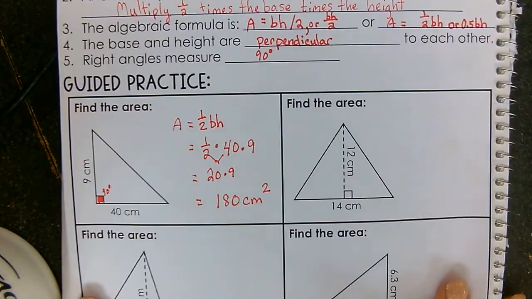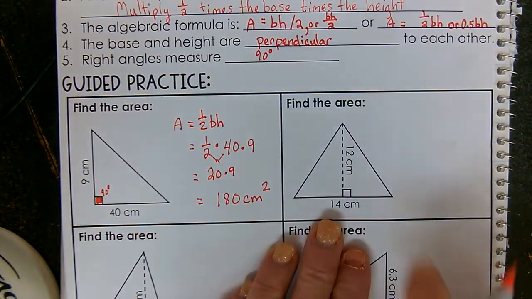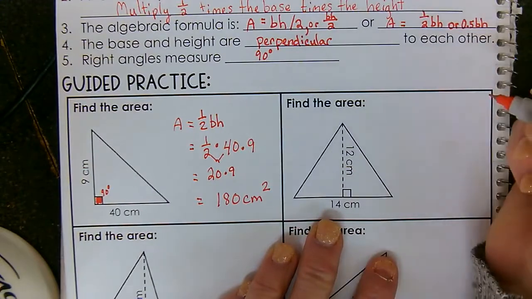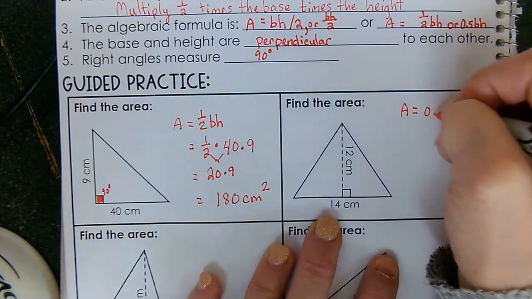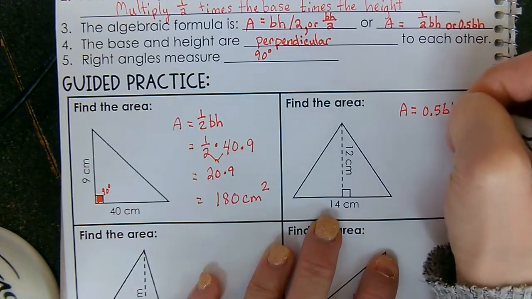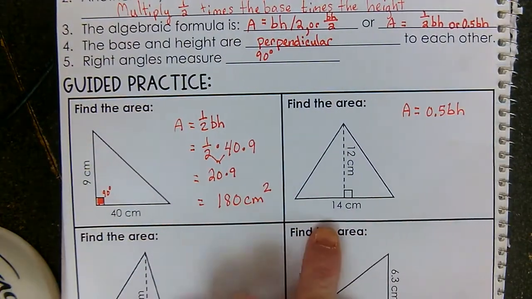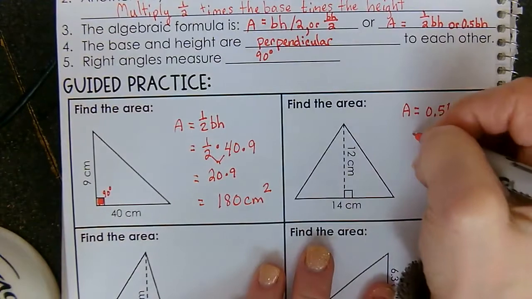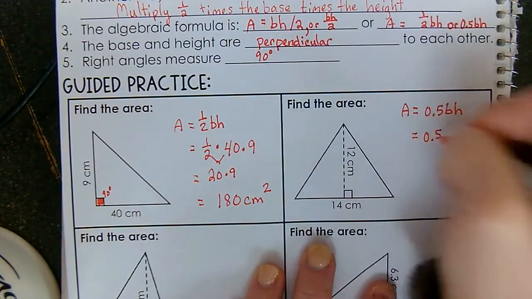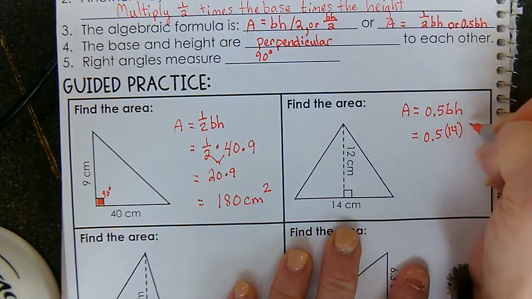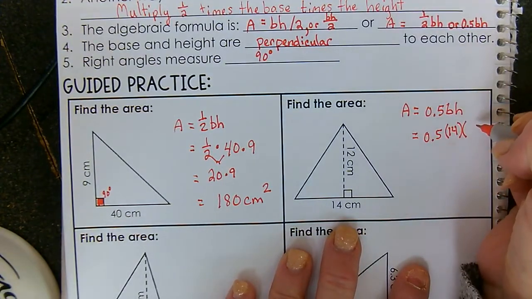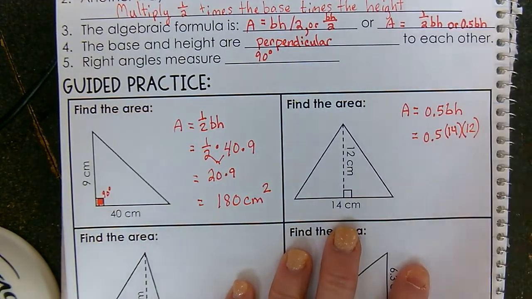Alright, let's go to the next one. We have find the area again, and let's use a different formula. Now I'm just going to do area is equal to 0.5 base times height, because I'm going to get the same thing doing it that way. Here's the base, here's the height. So I'm going to rewrite this 0.5 times, I'll just do parentheses here, 14, and another set of parentheses still means multiply, times 12, so you can see the different looks.